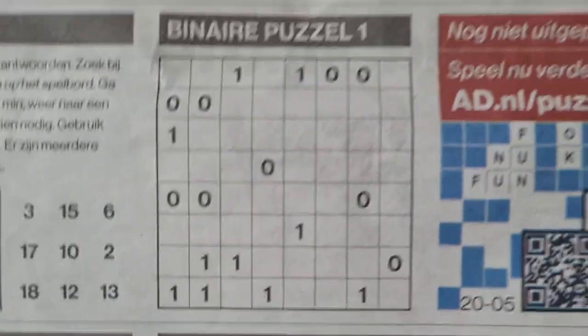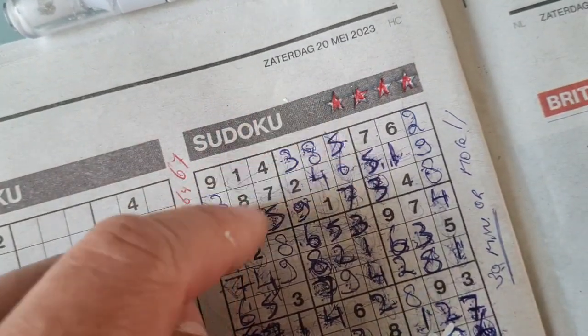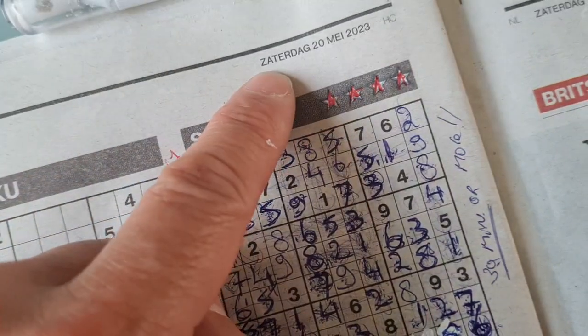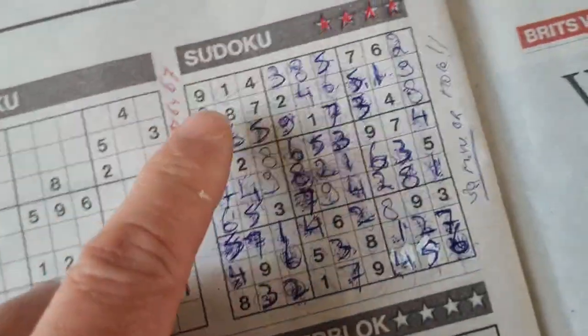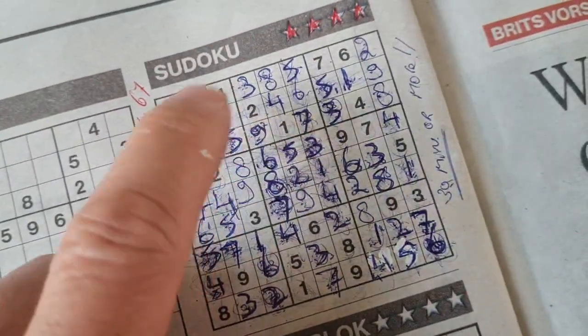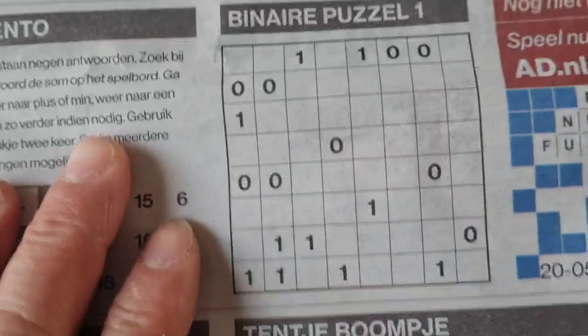The third puzzle is an additional one, not in today's newspaper and not in yesterday's newspaper, because today is Sunday. Yesterday, Saturday, May the 20th, 2023, we already solved the 1 star and the 4 stars puzzle. Yeah, this one is definitely 4 stars. So 2 puzzles are left, the tectonic and the binary.